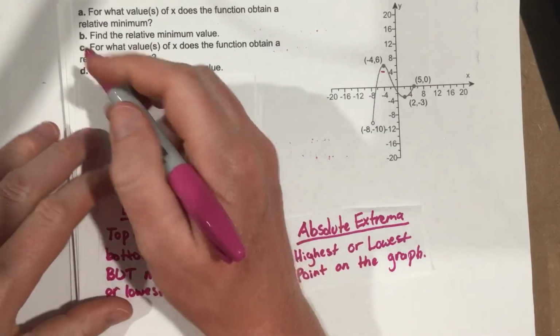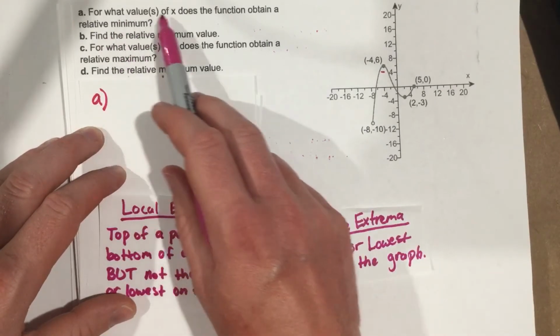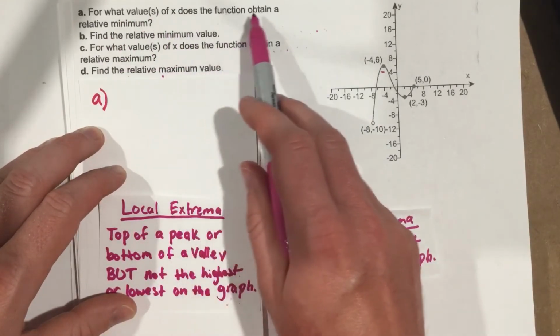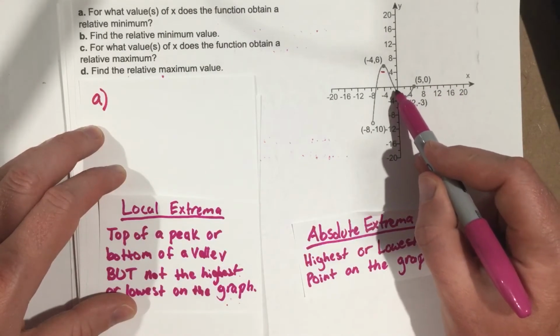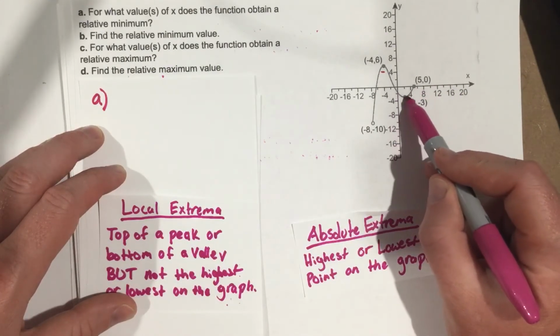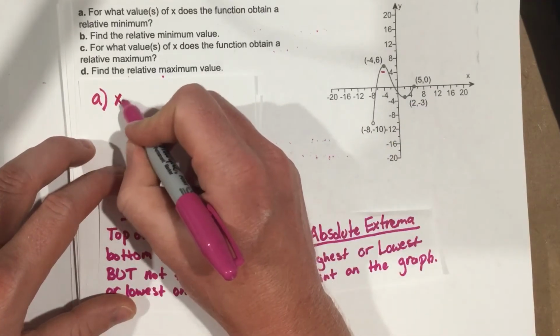For part A, it wants the values of x where you have a relative minimum. We have a relative minimum right here because it changes from decreasing to increasing. And so our x value is 2. So we're going to say x equals 2 here.